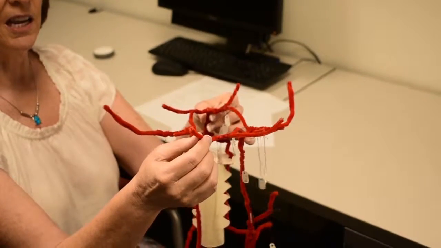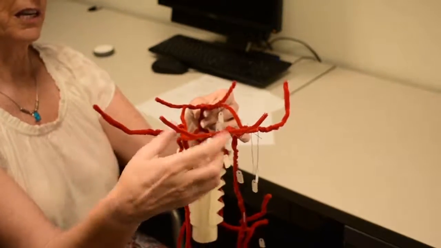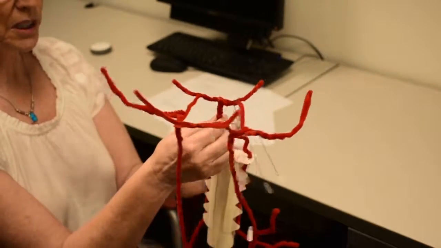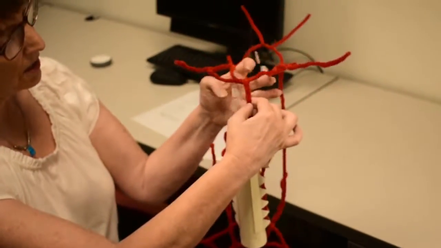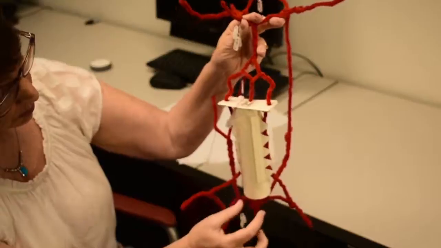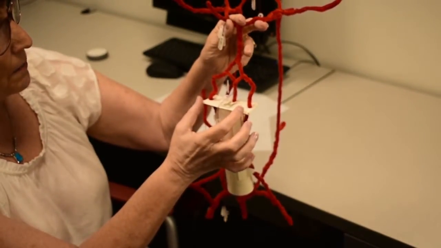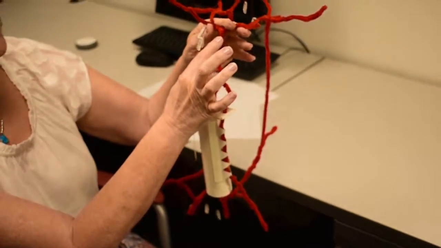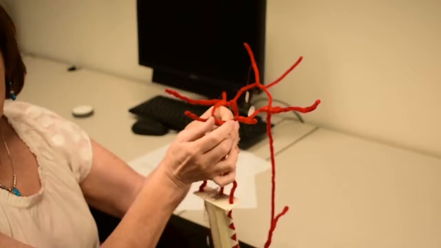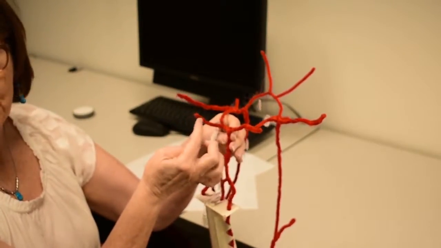So we have the anterior cerebral arteries, middle, anterior, and then really interesting things happen in the back. So you've got the vertebral arteries going through the vertebrae, and they anastomose to form the basilar artery, and then they separate again, and we get the posterior cerebral arteries, okay?